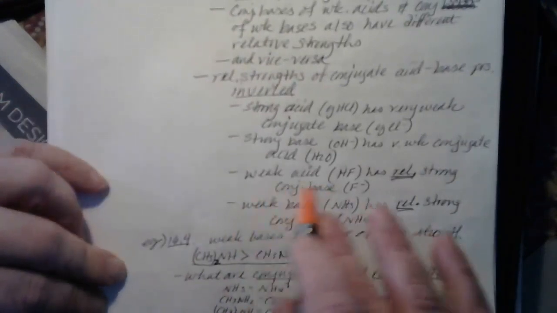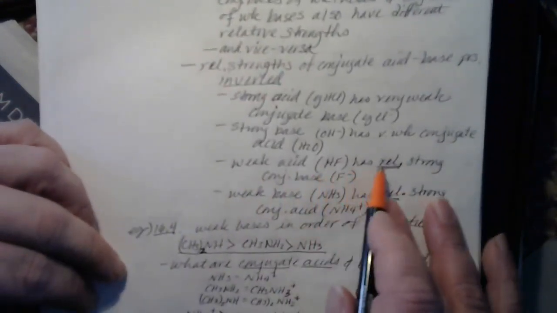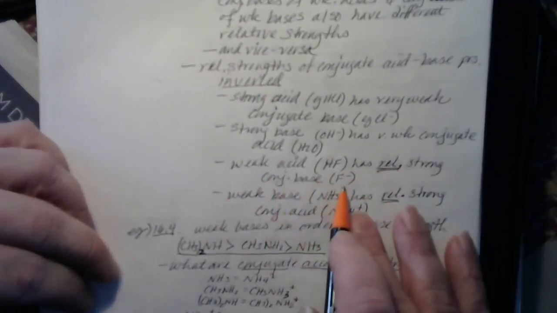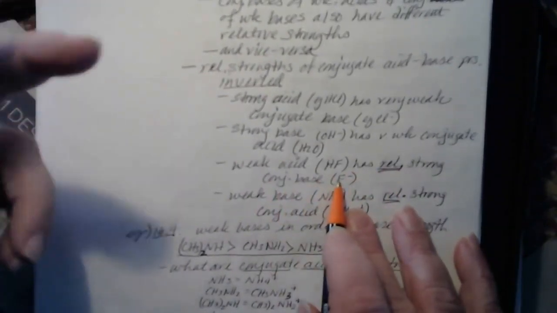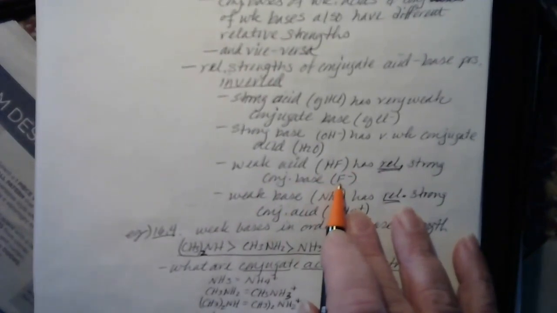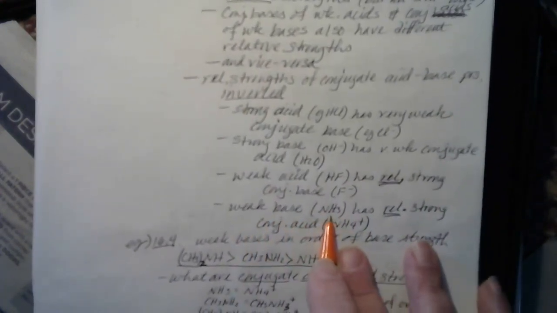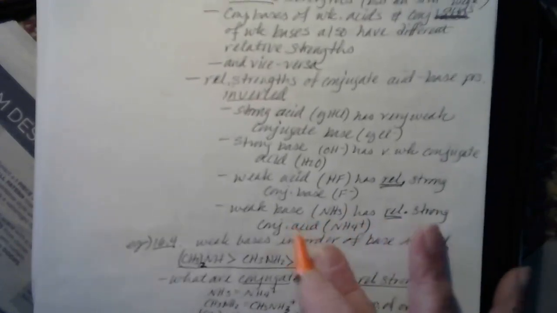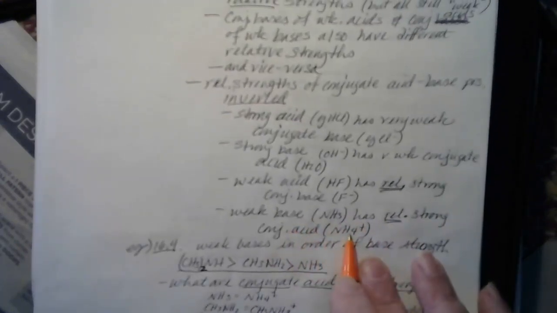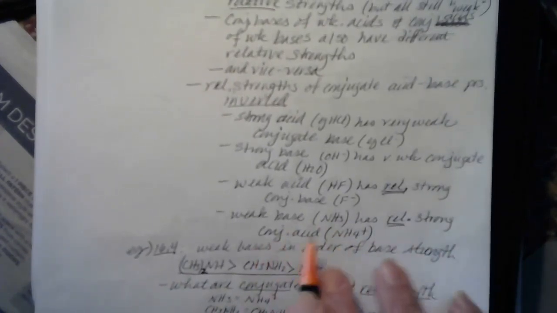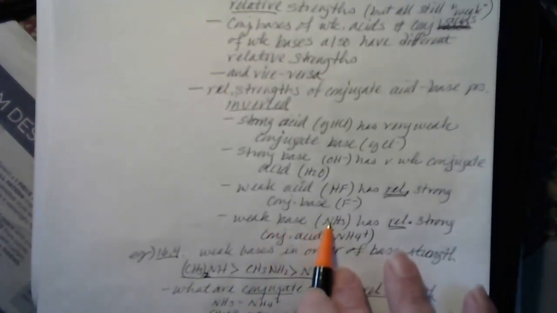A weak acid like hydrofluoric acid actually has a relatively strong conjugate base. Fluoride ion is still weak, but it is relatively strong as a base, as relatively strong as a weak base. A weak base, like ammonia, has a relatively strong conjugate acid, which is the ammonium ion. Ammonium ion is a weak acid, but it's relatively strong compared to the other weak acids, whereas ammonia is pretty weak compared to the other weak bases.